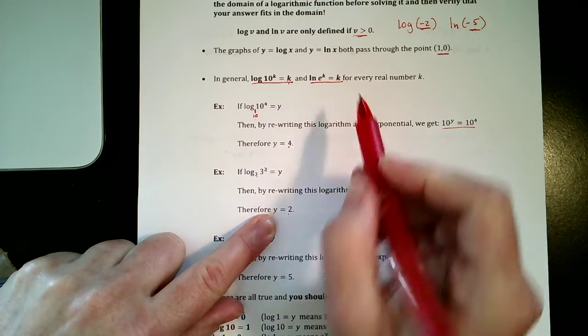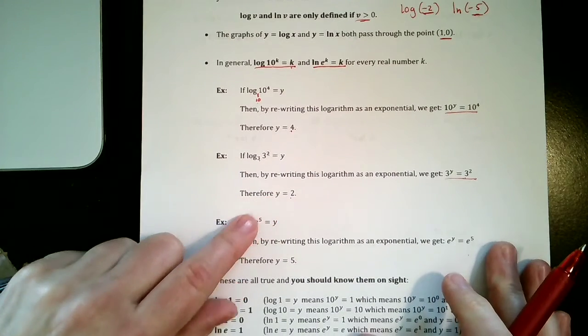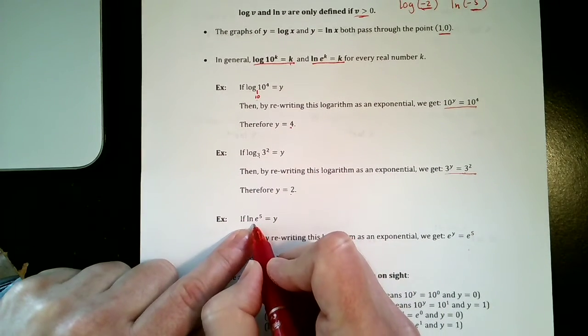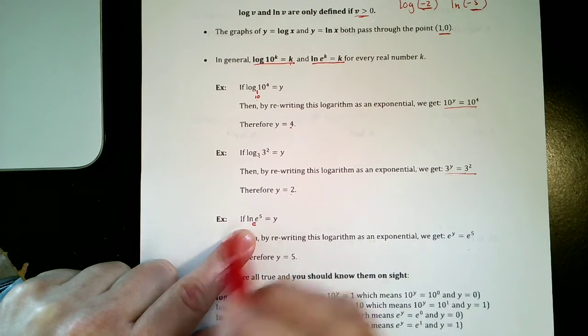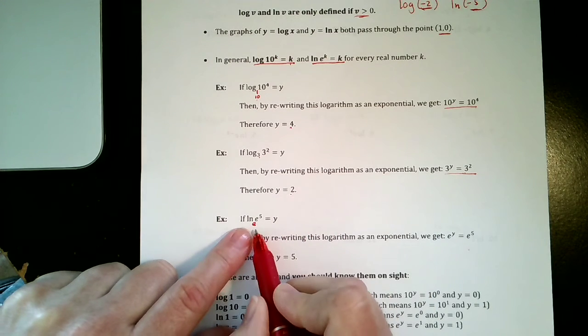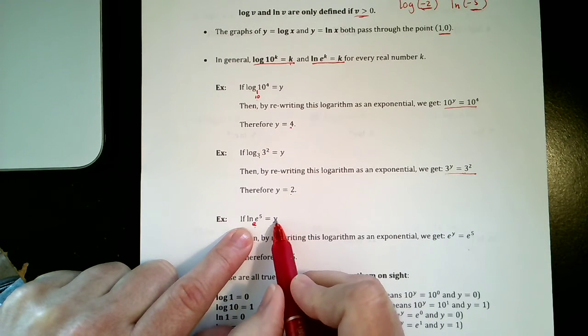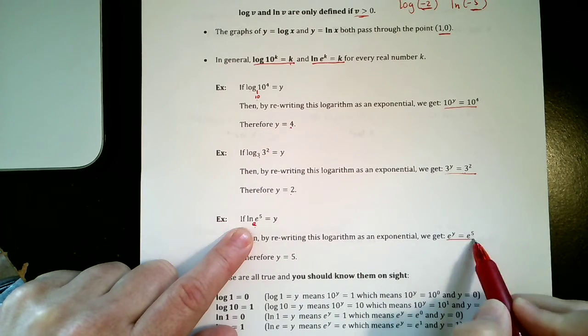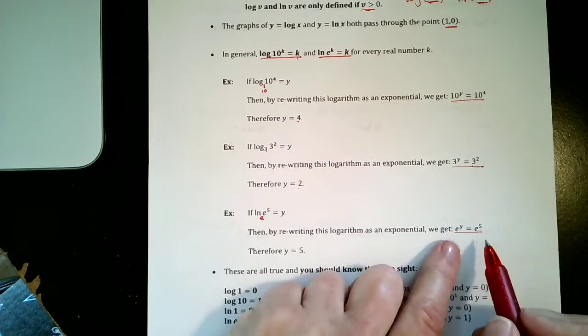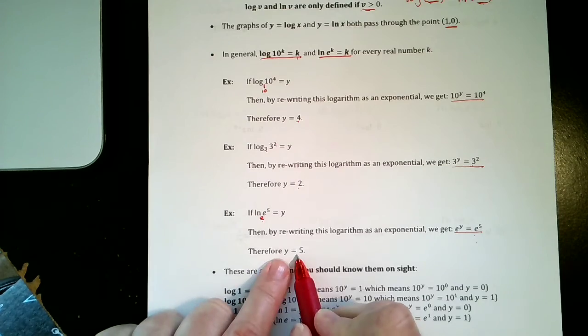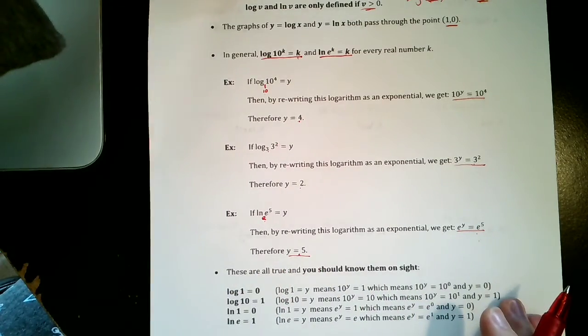All right, let's check out a natural log. Remember that the base of a natural log function is e, right? It's base e. So rewrite it as an exponential. e to the y is equal to e to the 5th. Bases are the same, exponents are the same. So y is equal to 5.